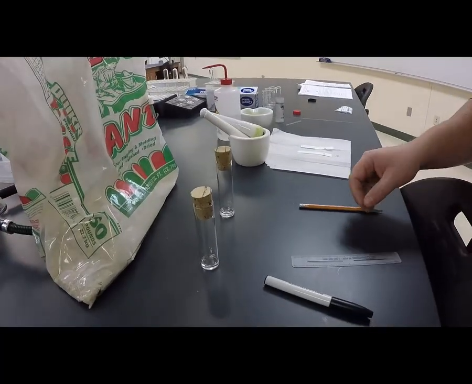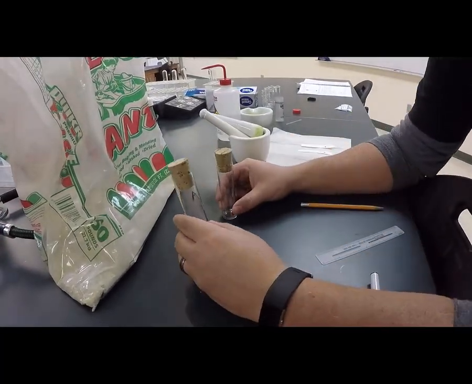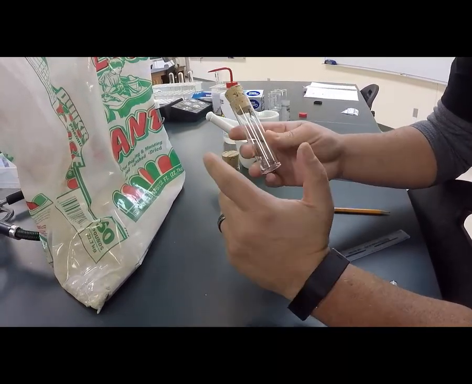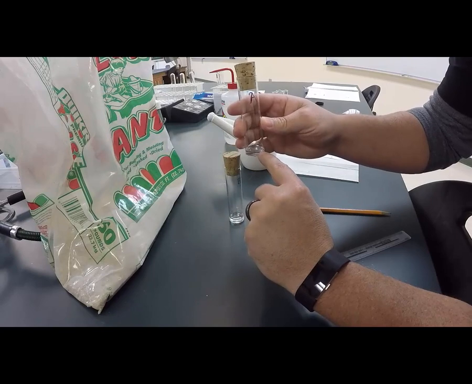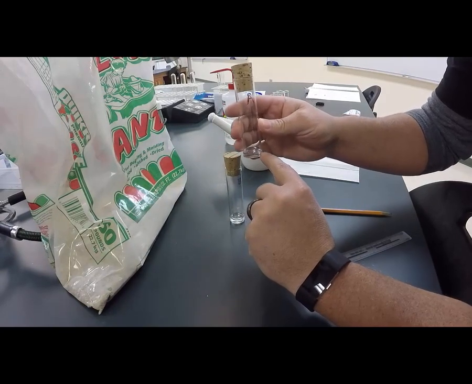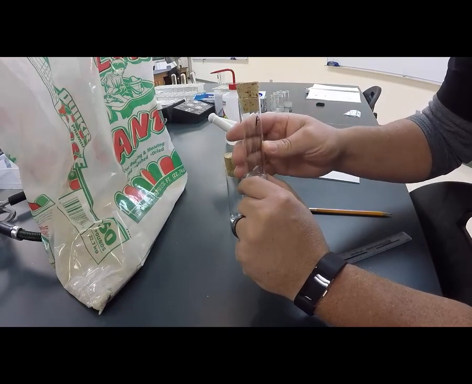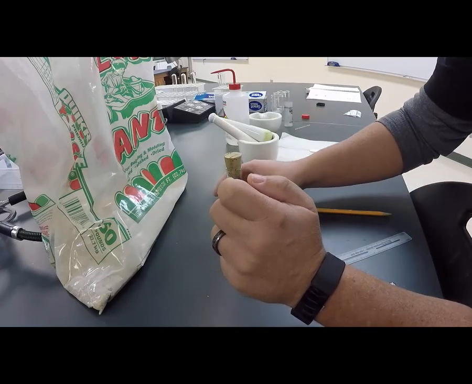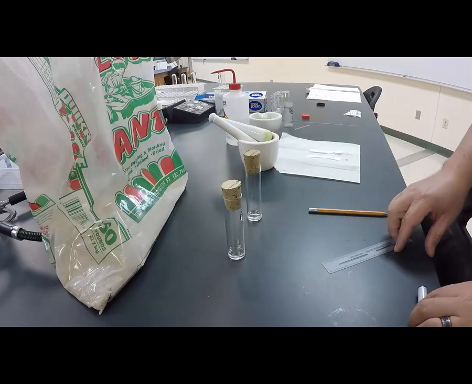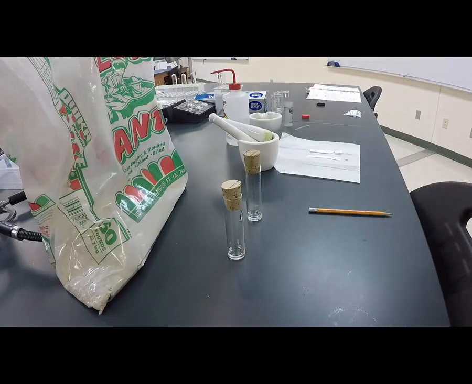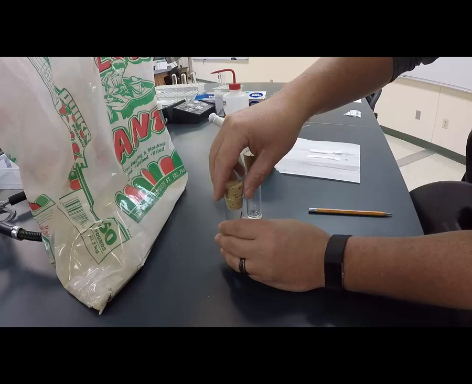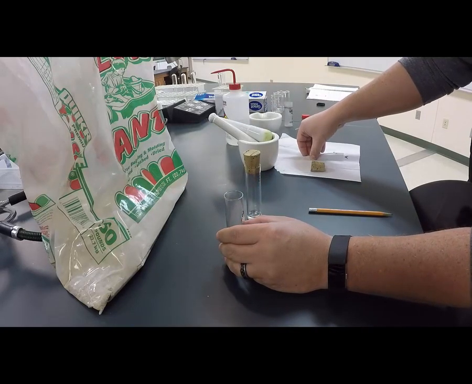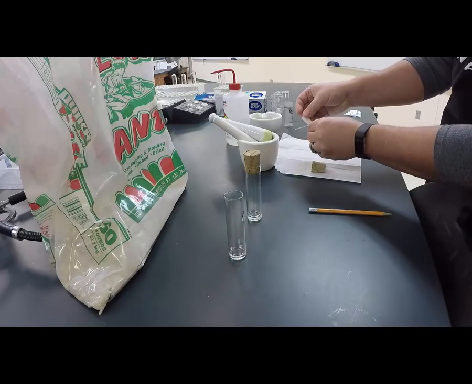Okay. And then I'm going to show you, inside these test tubes, this is plant A, there's a chromatography solution, and that chromatography solution is just 9 parts petroleum ether and 1 part acetone. I've already mixed it up and thrown it in there, and now we're just going to place our chromatography sheets inside that test tube.